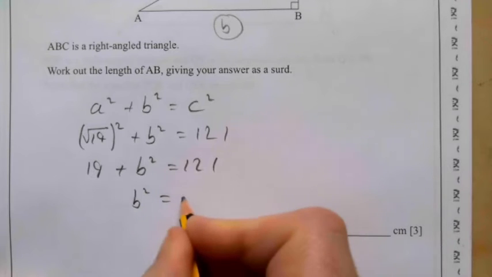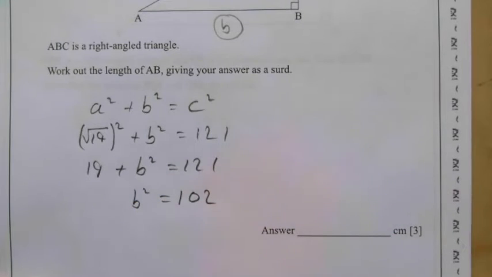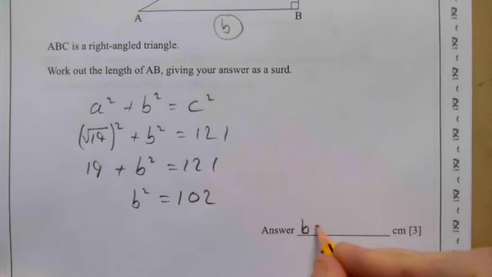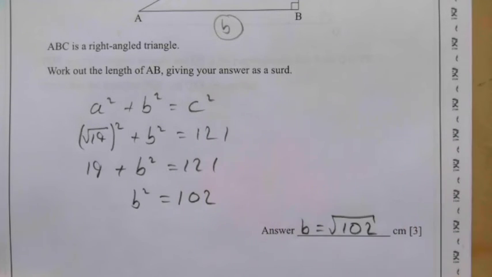That means b squared gives me 102. I've taken away 19 from both sides, and so b then in this case is then just going to be the square root of 102, and we just leave our answer like that. It says give your answer as a surd, and so that's the answer that they require.